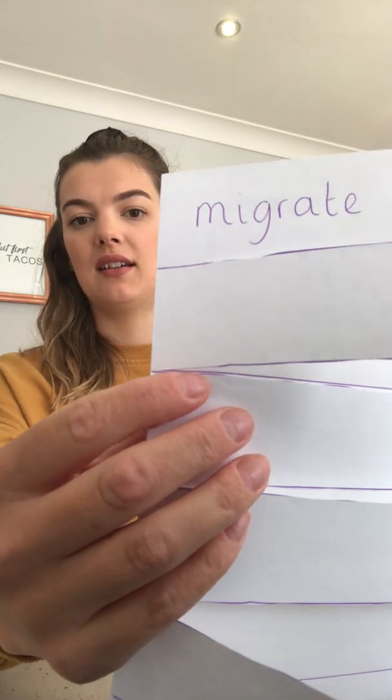Now you might want to do this in different colours, you might want to do it in bubble writing, or you might simply just want to do it in pencil. The brighter it is, the more eye-catching it is, and the more likely you are going to revisit your dictionary. But just for speed, I've done mine just in a pen on the front.